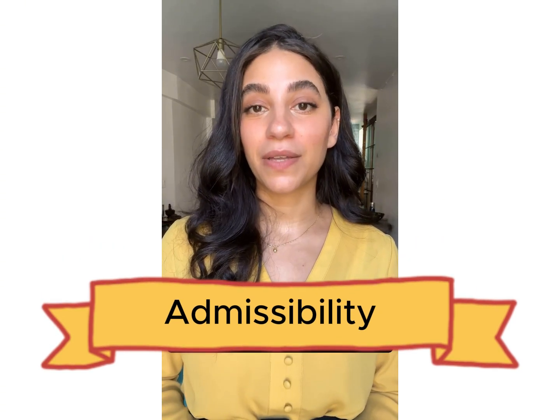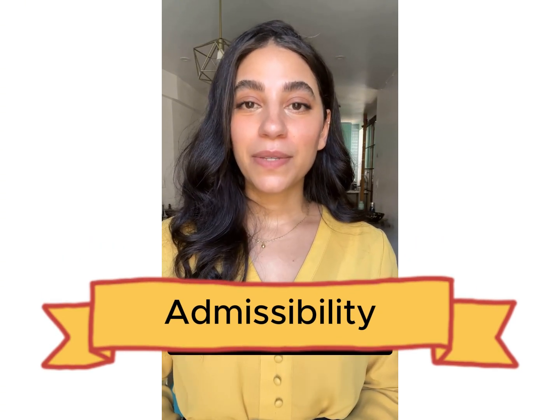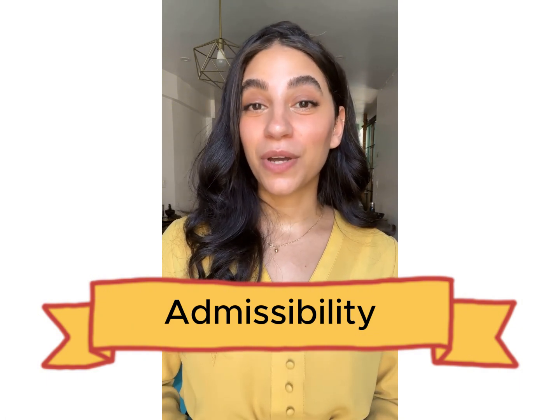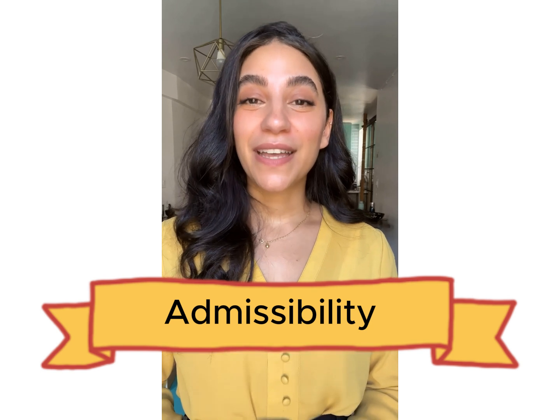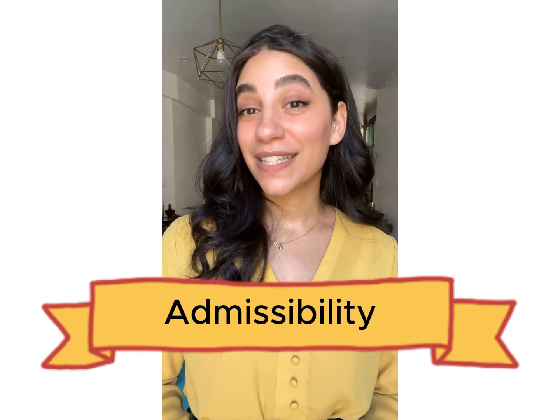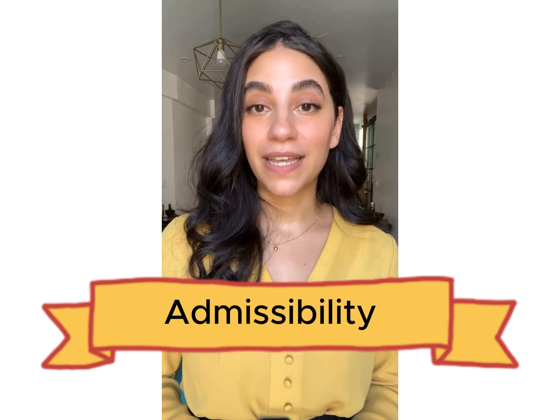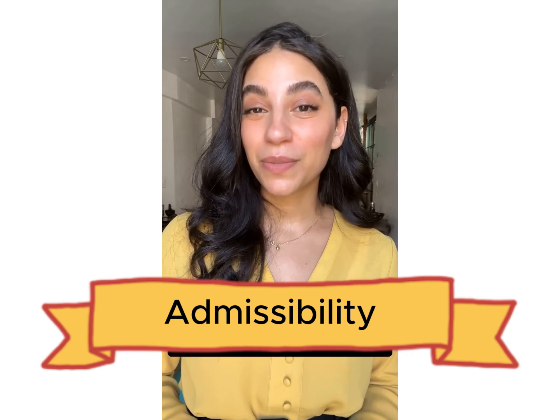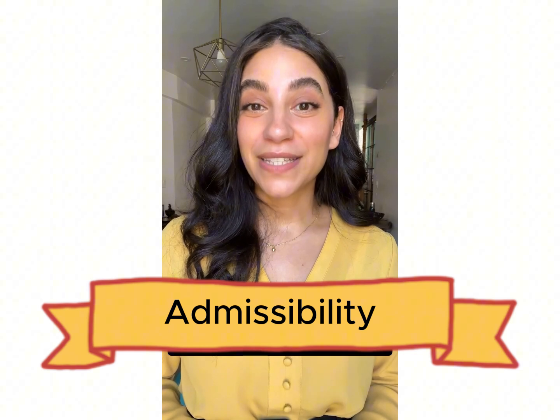Next, let's talk about admissibility. Not all evidence can be presented in court. Only admissible evidence makes it in. To be admissible, evidence must meet specific criteria. Relevance: does it make a fact more or less likely to be true? Reliability: can it be trusted? For example, scientific evidence must be supported by proven methods.